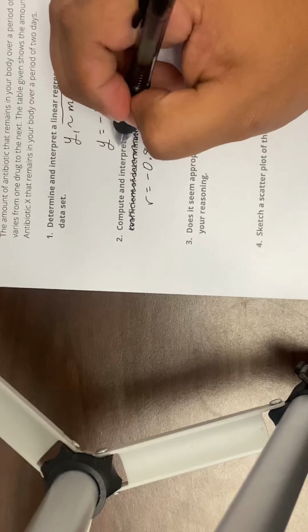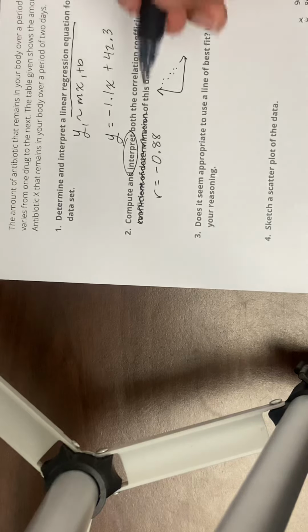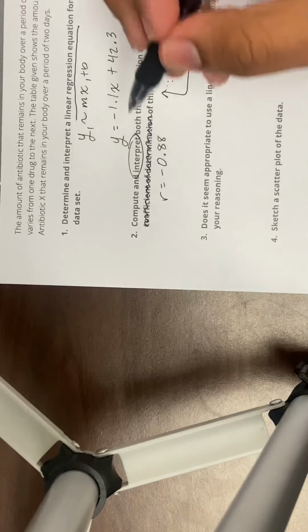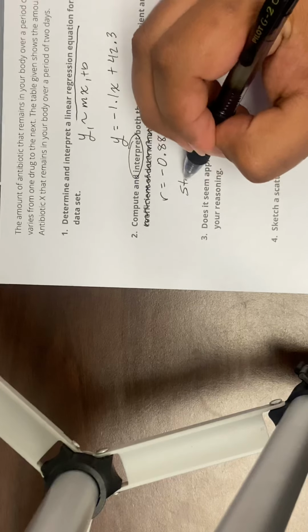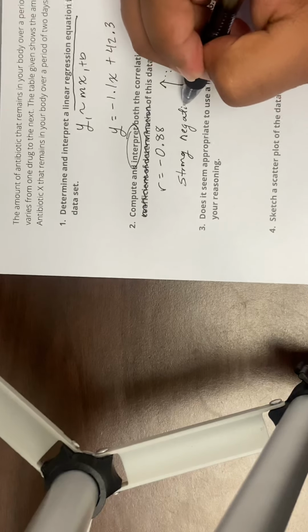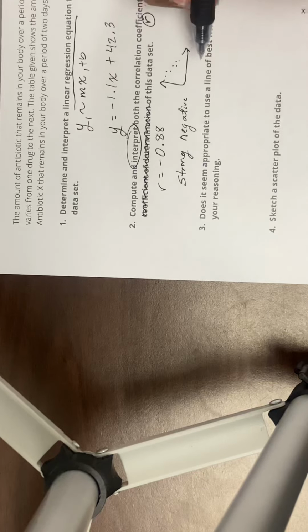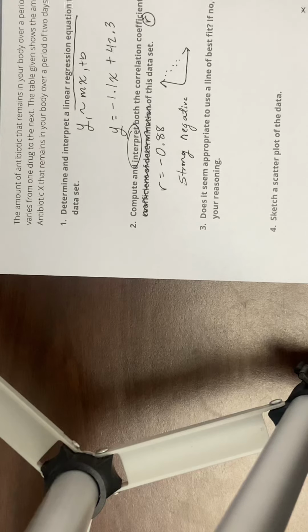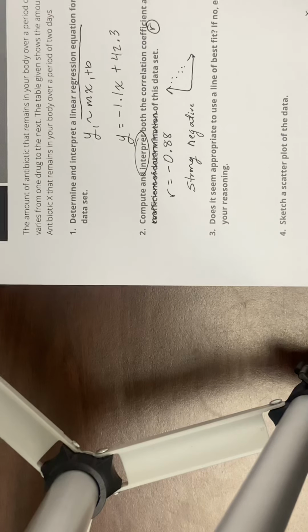And if we interpret it, we know that it's going down, but is it a super strong? Is it a good strong? What kind of strength do you think this is? I think that it's still forming a pretty nice straight line, so I am going to say strong, negative. I'm not going to say super strong because it's not a perfect line. It is a good line, but it's not a perfect line.